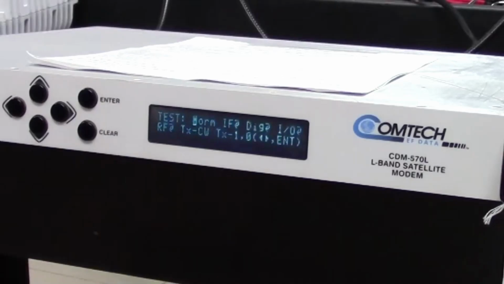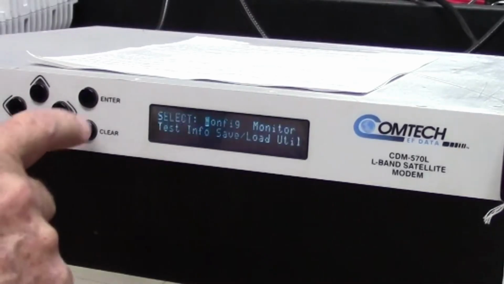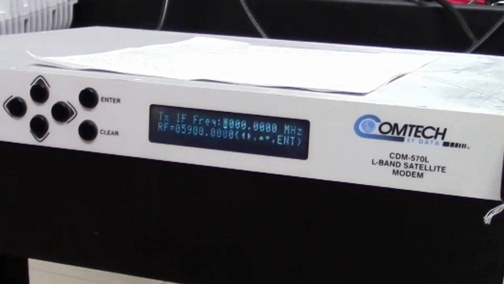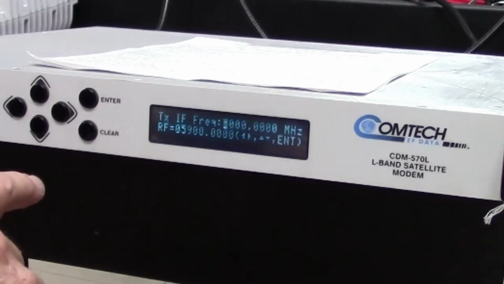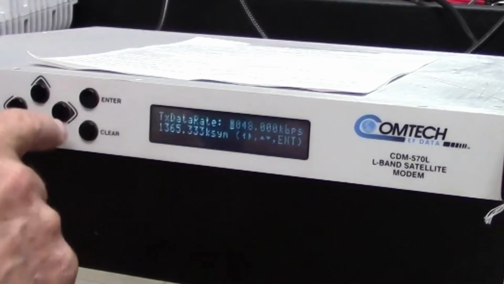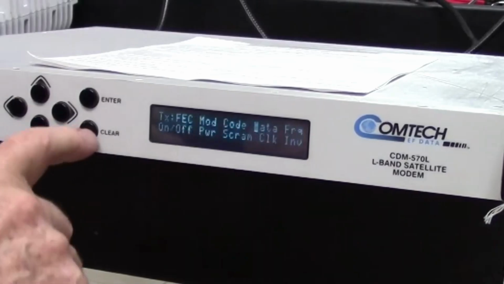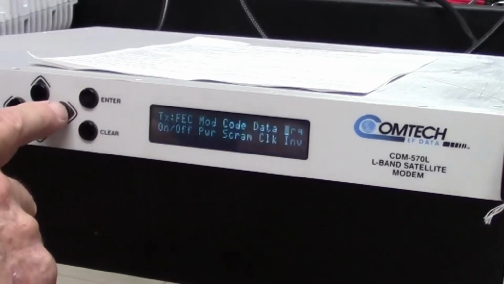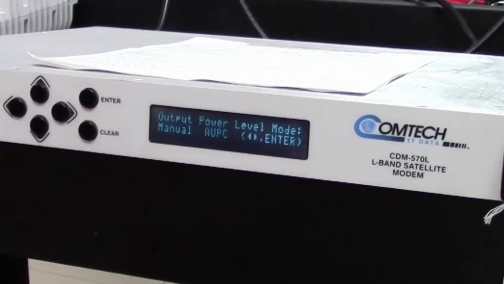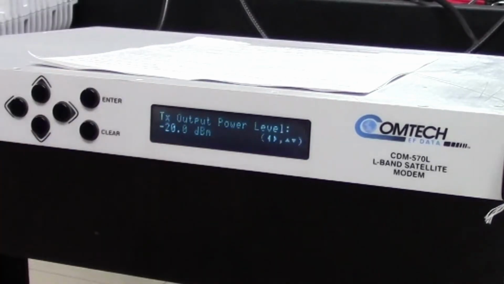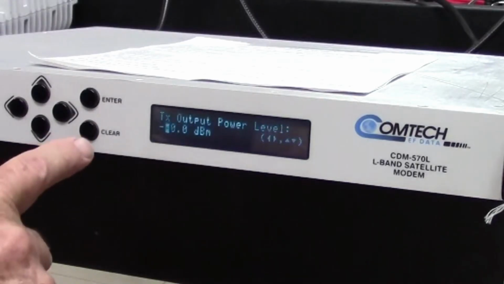Today I'm going to look at normal, IF loopback and RF loopback and explain what they're for and why we use them. First, normal. I'm going to go over to configuration, set up an output. Frequency is 1000 or 1 gigahertz in the IF band. Data is 2 meg. Check the power just for the heck of it. And the power is neg 20. Okay, that's halfway in the attenuation range. It's okay.